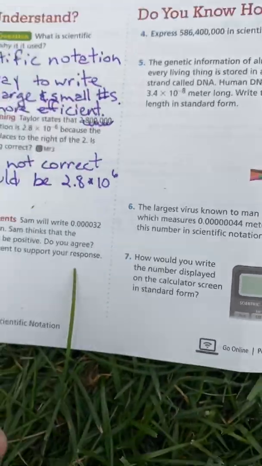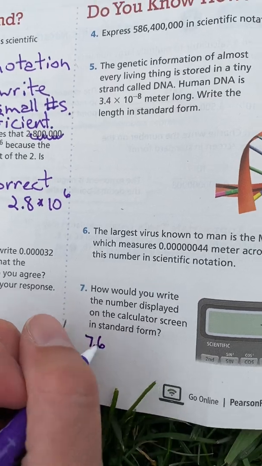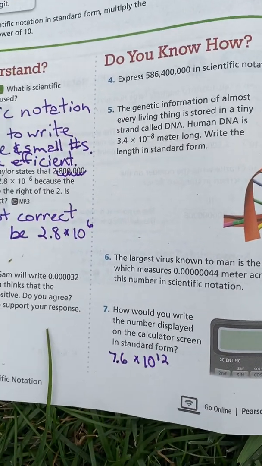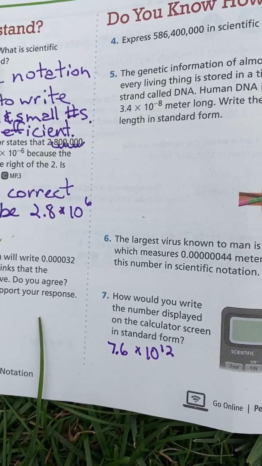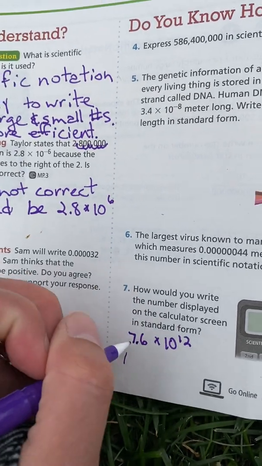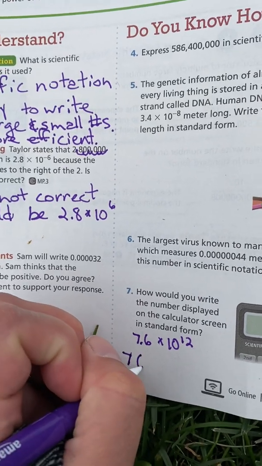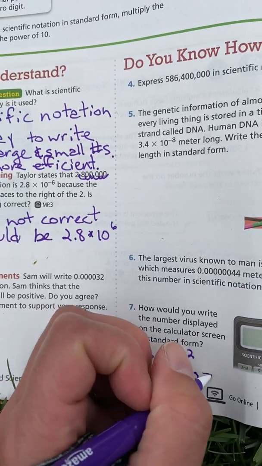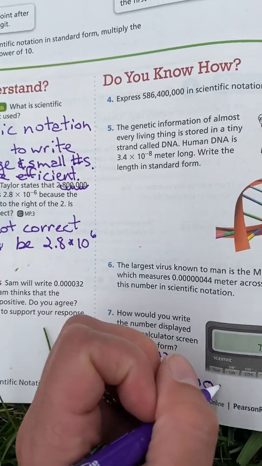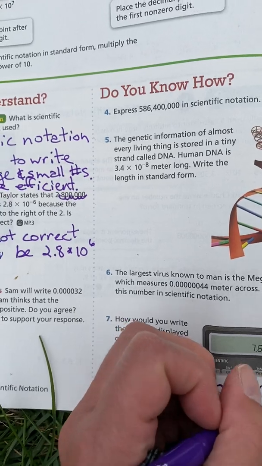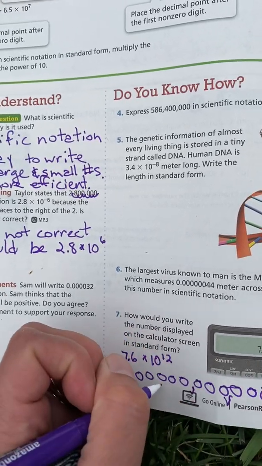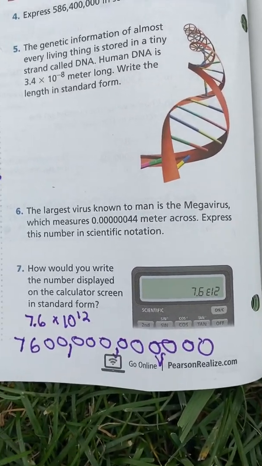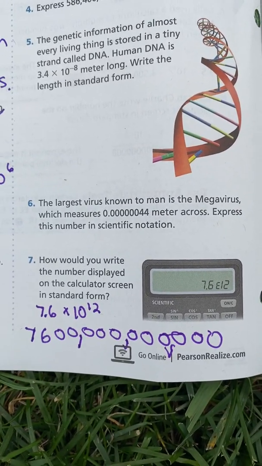So really, they're saying, hey, can you take this number and put it in standard form, which means I have to move that decimal place to the right 12 times. So past the 6, right? So that's 1, 2, 3, 4, 5, 6, 7, 8, 9, 10, 11, 12. And go back and add my commas there, right? I should have 11 zeros because I had that extra digit of the 6. And that's what that number looks like in standard form.